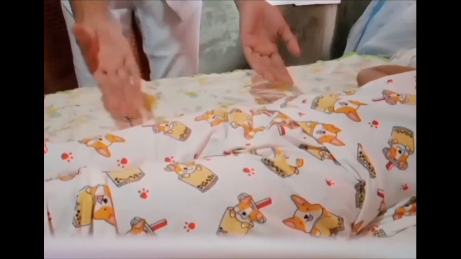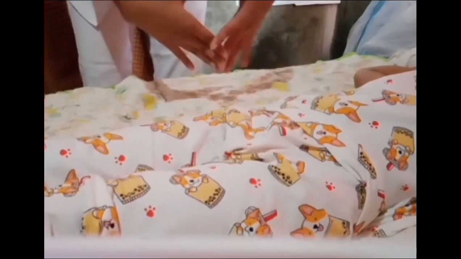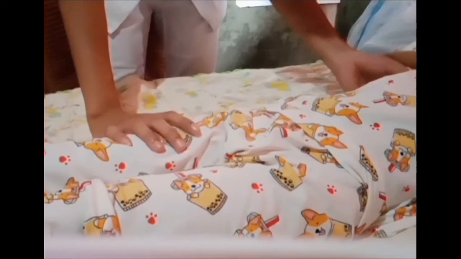So next we will assess for psoas sign. So we'll ask the patient to lie on the left side.